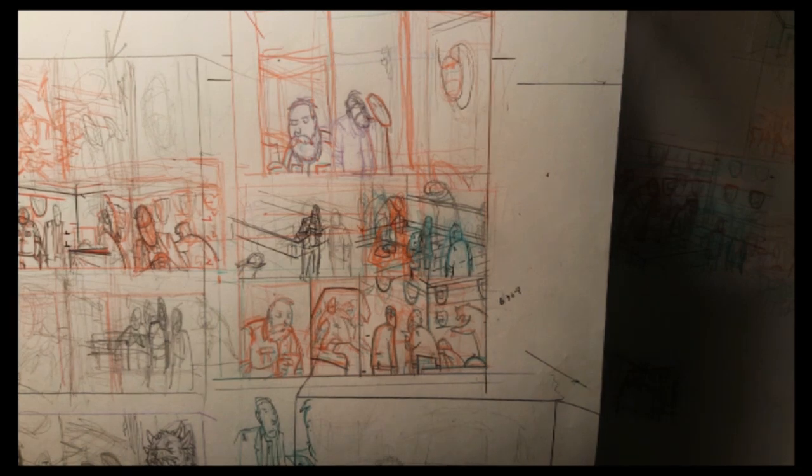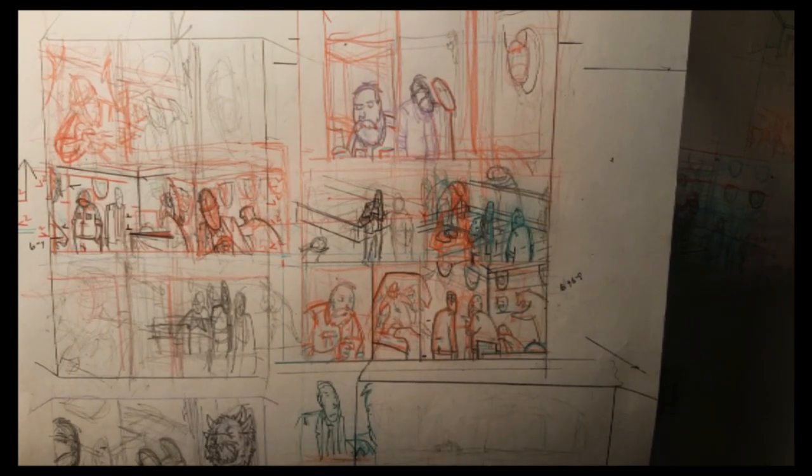Yeah, I'll keep you posted and show you some stuff as it gets closer to getting done. Maybe I'll show you some inking on this, but maybe not, because this page is pretty complicated. It's tough to ink with a camera right in front of you.